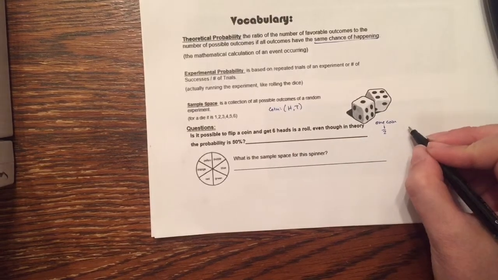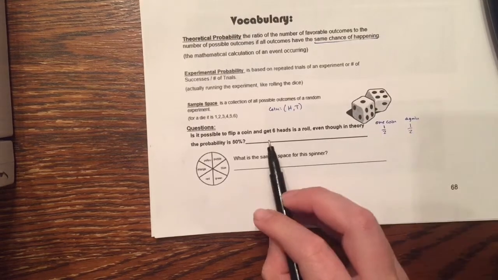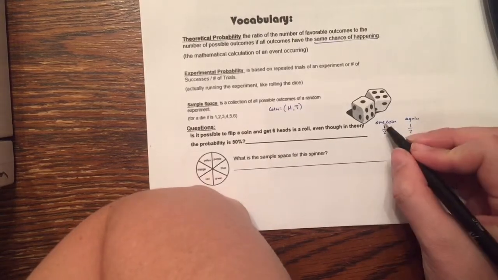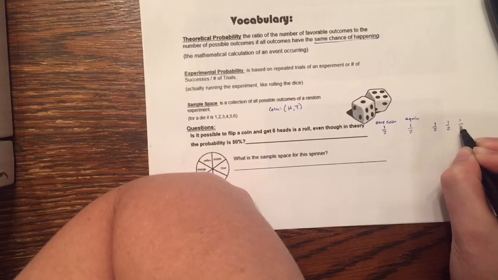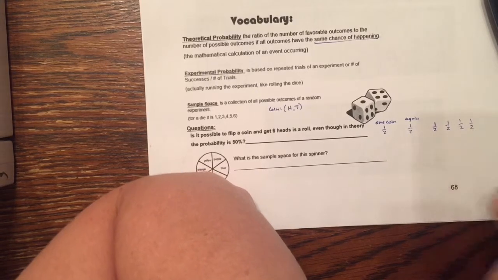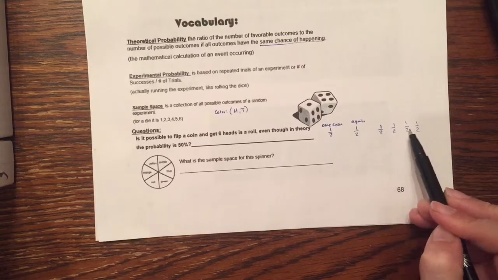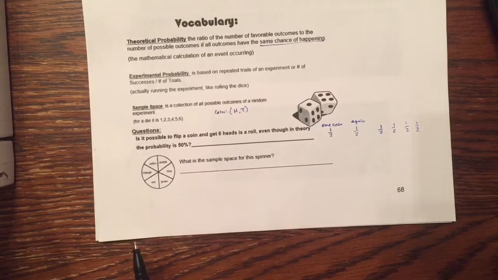If I flip it again, it's still 1/2 probability of landing on heads. But it wants me to flip it 6 times. So 1, 2, 3, 4, 5, 6. It wants me to flip 6 times in a row and get heads.